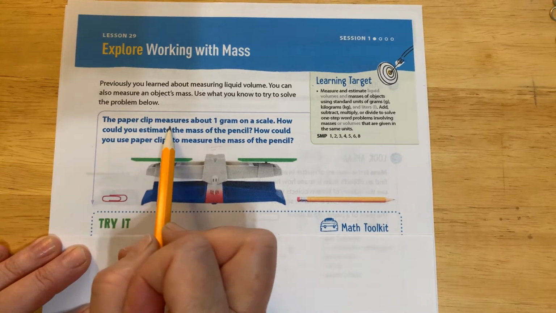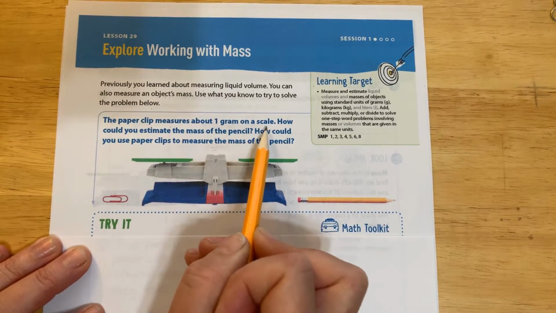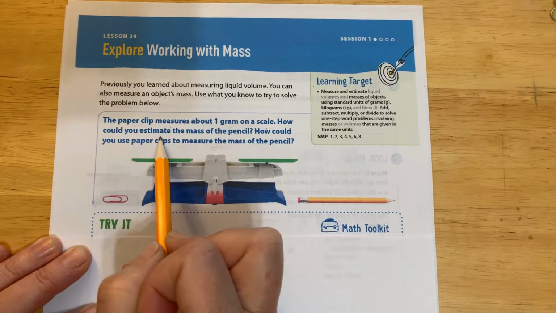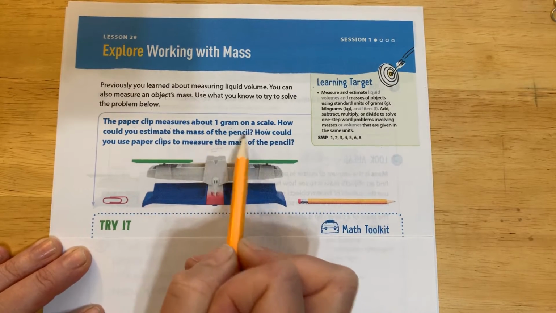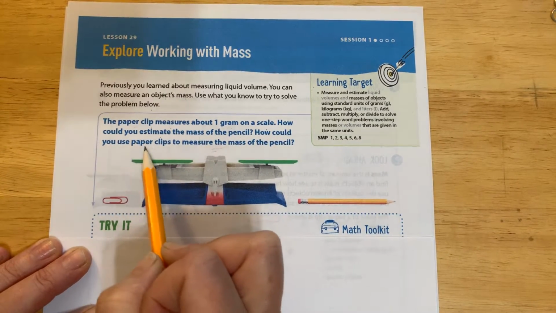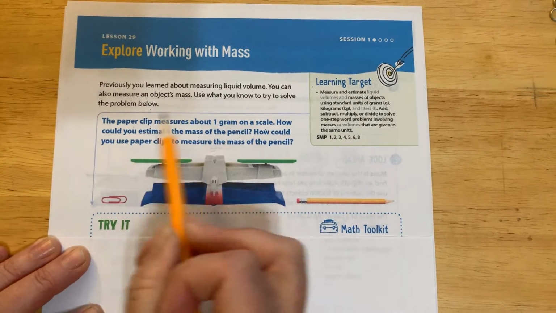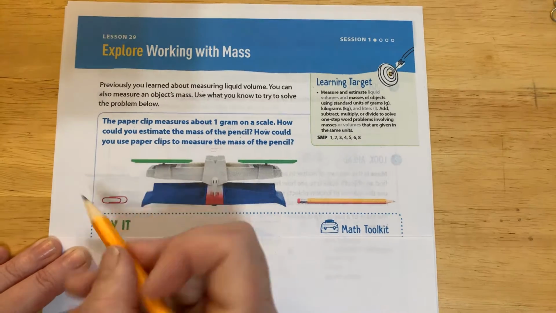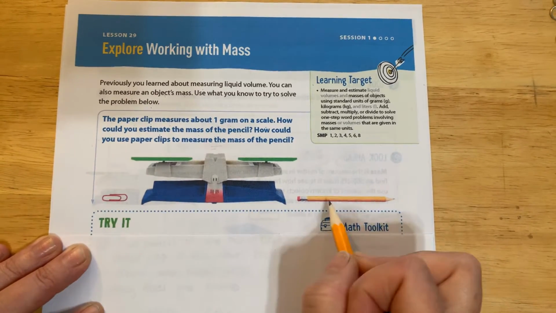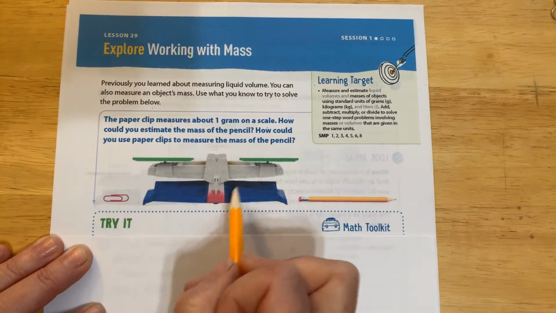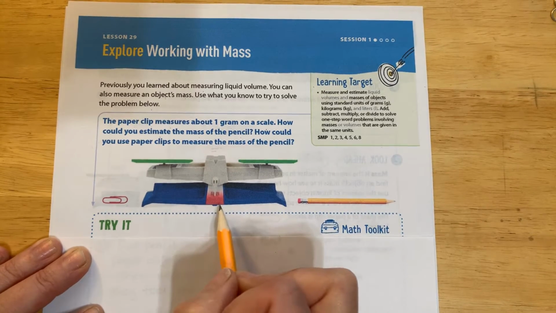The paperclip measures about 1 gram on a scale. How could you estimate the mass of the pencil? How could you use paperclips to measure the mass of the pencil? What's this problem about? That's right, it's about paper clips and a pencil. And what is this object here?